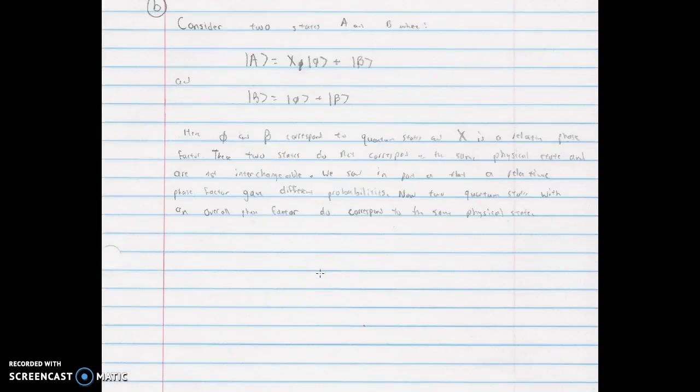But if we have two quantum states with an overall phase factor, so it'd be like if B equaled this, and then we put parentheses around here, we would have a factor that multiplies both states. Those two quantum states would correspond to the same physical state. So essentially, relative phase factors are physical, whereas overall phase factors are non-physical. And that is it for problem 1.10.